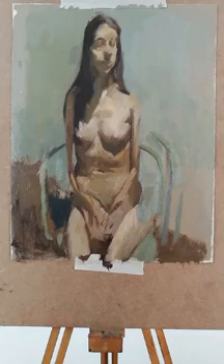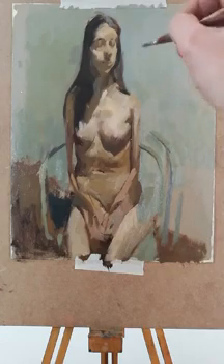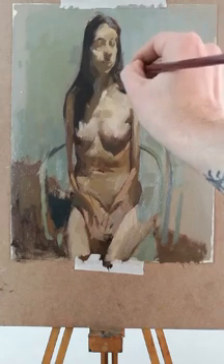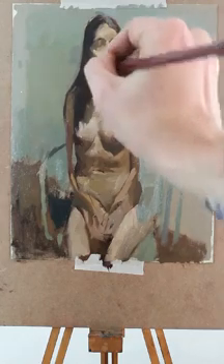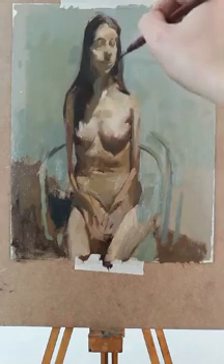God, my umber got super dirty. I'm so careless sometimes with my palette. And I tell myself, come on, dude, just be a little more careful next time. I'm never able to do that.